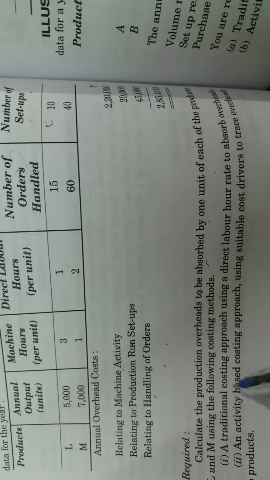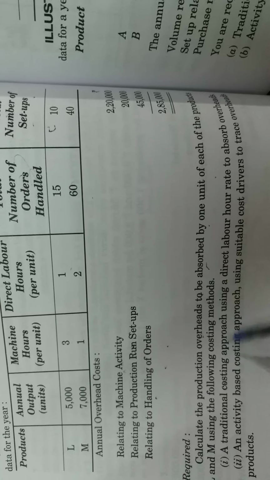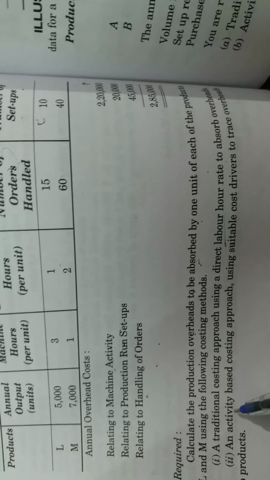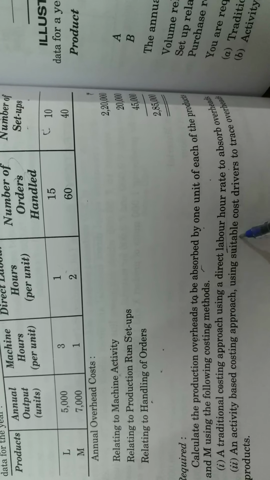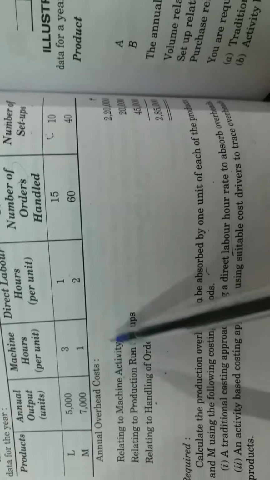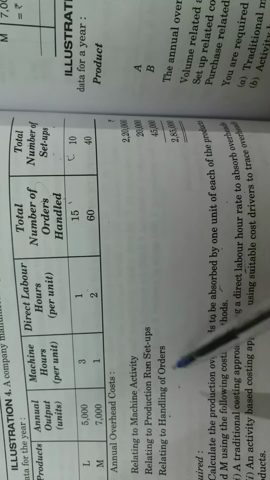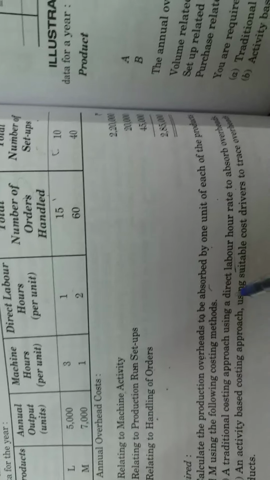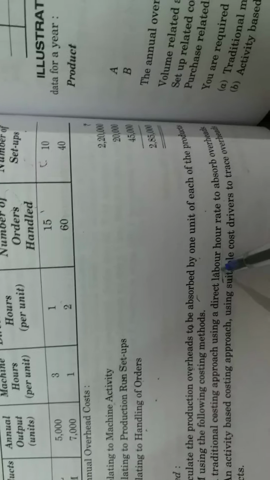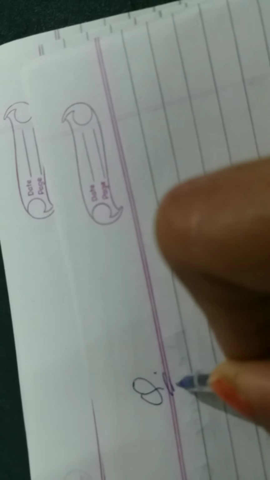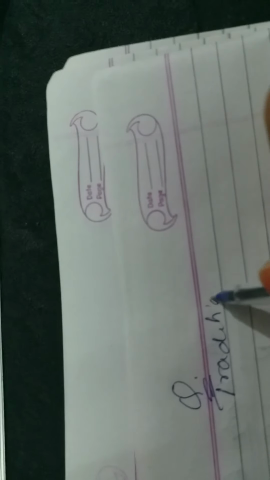using the following methods. Firstly, the traditional method where direct labor hour rate is to be used. And the next is activity based costing using suitable cost drivers. These are the cost drivers: machine hour for the first cost, number of setups for the second, and total number of orders handled for the third. So firstly, we'll be using the direct labor hour, that is the traditional method. I'll show you how to do this question with the help of the traditional method first.